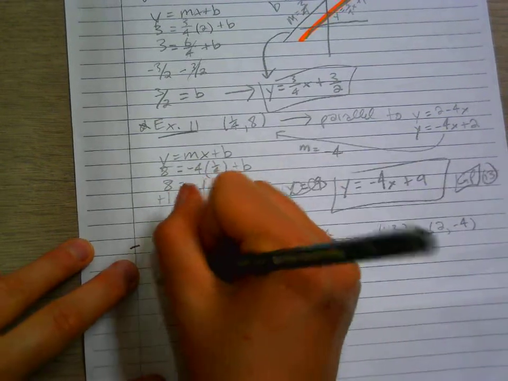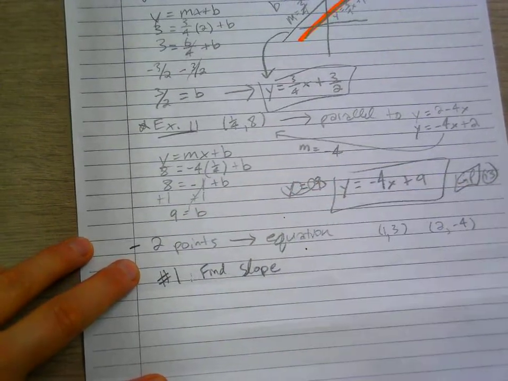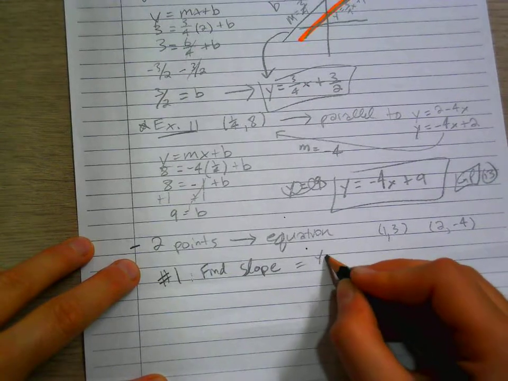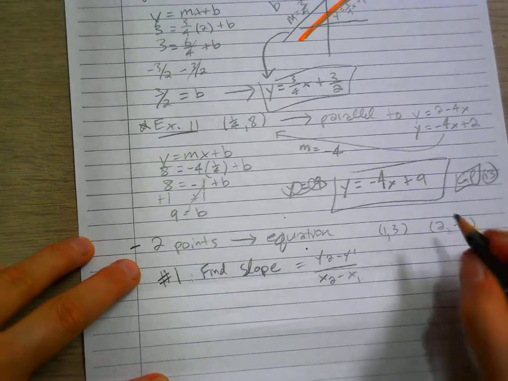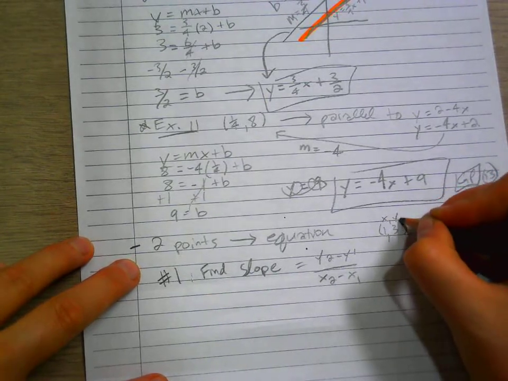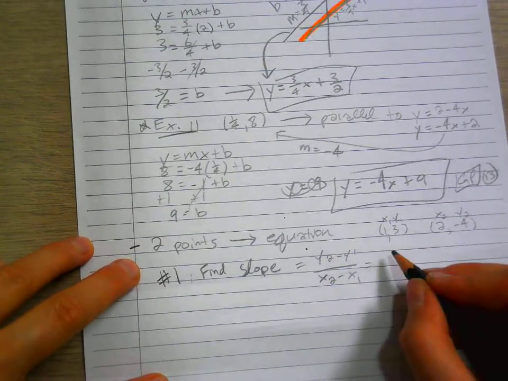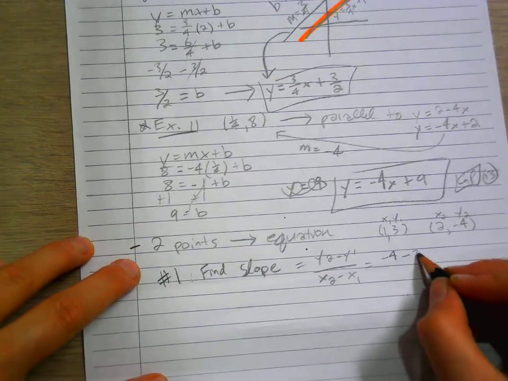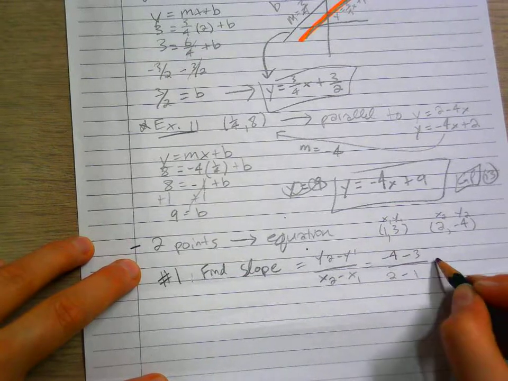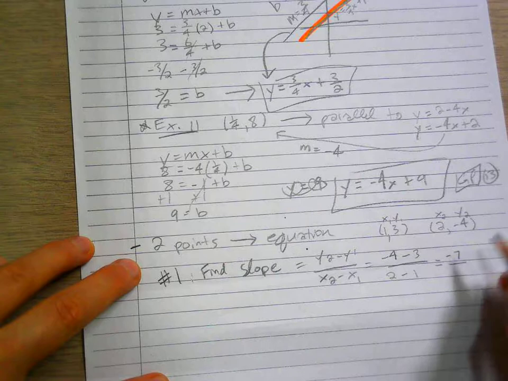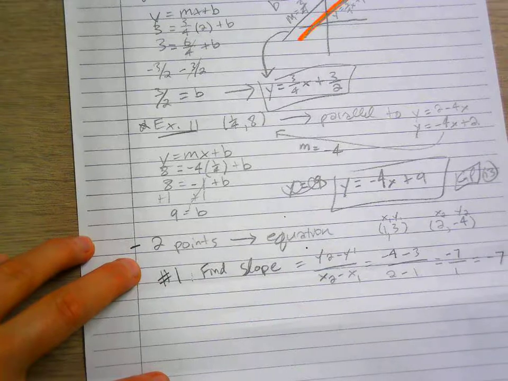So number 1, find slope. Remember, slope is y2 minus y1 over x2 minus x1. So if this is x1, y1, x2, y2, then y2, negative 4, minus y1, 3, over x2, which is 2, minus x1, which is 1, equals negative 7 over 1, which is equal to negative 7. So m, our slope, is negative 7.